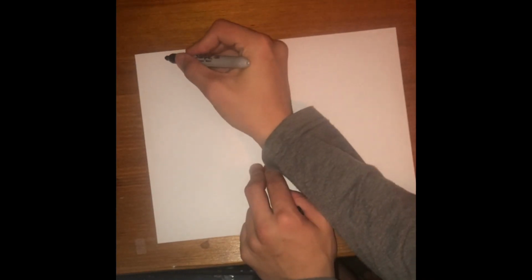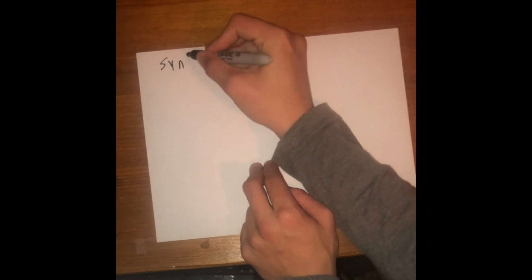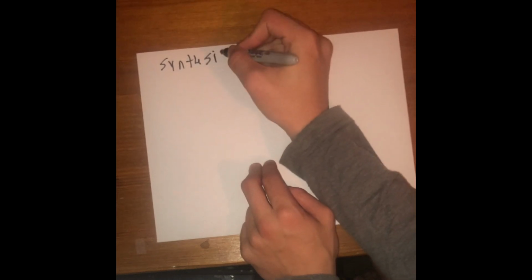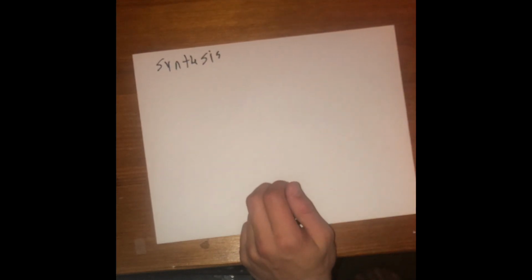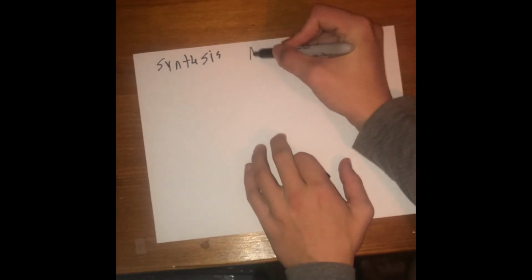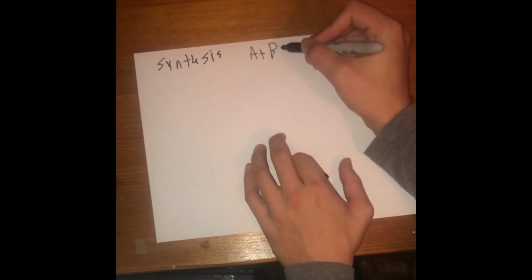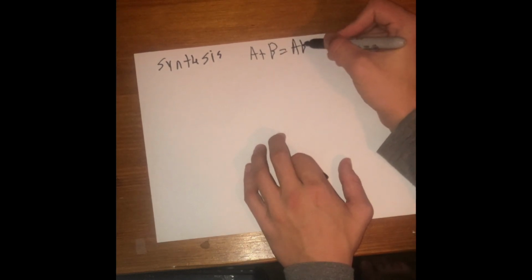Today we are going to be talking about balancing equations. So the first reaction that we all know of is a synthesis reaction. We all know that a synthesis reaction is a reaction between a metal and a nonmetal to create an ionic bond, or the formula A plus B equals AB.